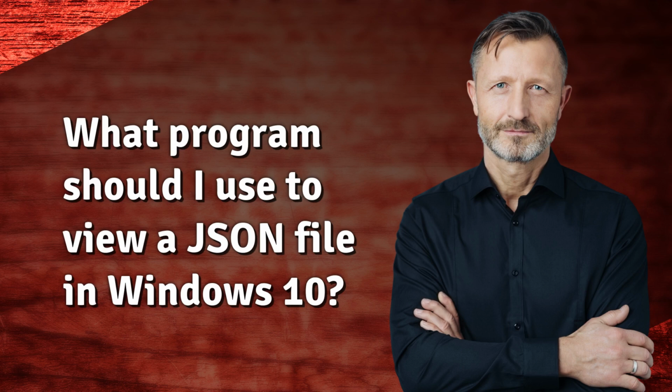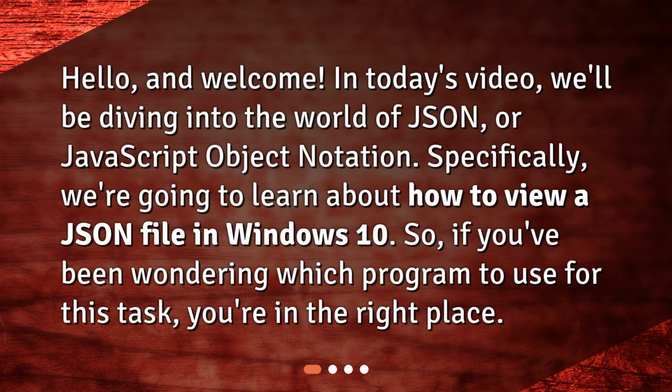What program should I use to view a JSON file in Windows 10? Hello, and welcome. In today's video, we'll be diving into the world of JSON, or JavaScript Object Notation. Specifically, we're going to learn about how to view a JSON file in Windows 10. So, if you've been wondering which program to use for this task, you're in the right place.